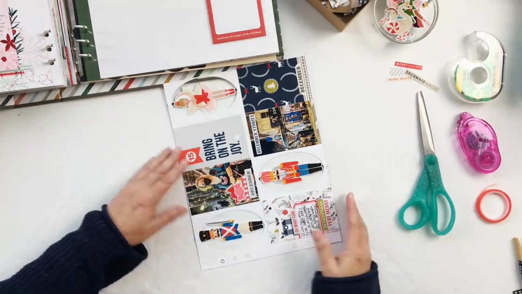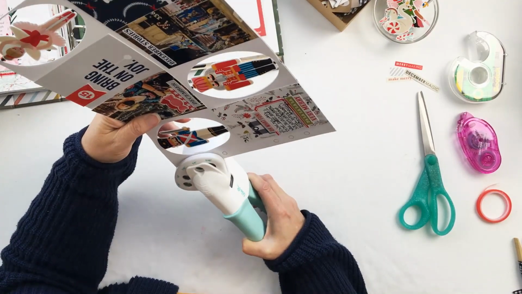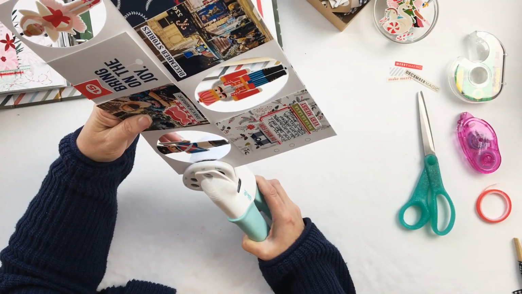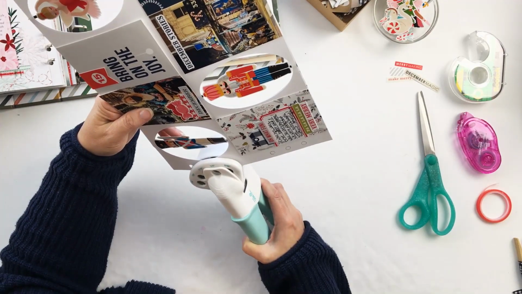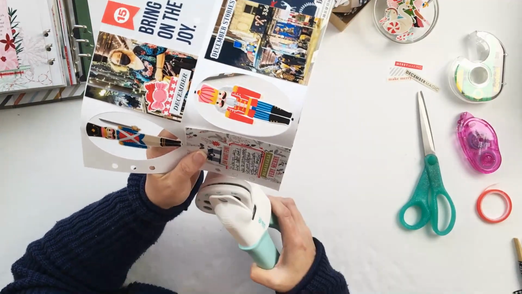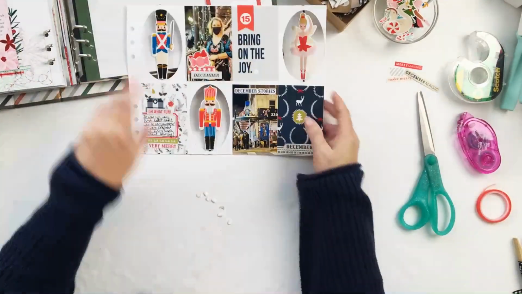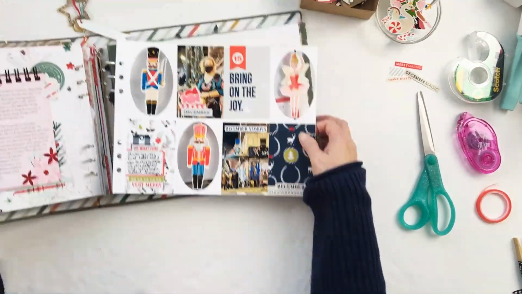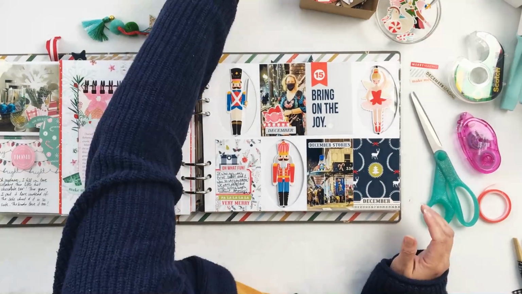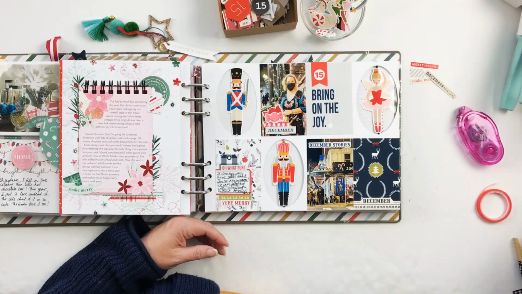And then I'm going to do an overlay for this, and that's how I'm going to use the alphabets. Originally, I had thought that I would do a strip in the middle and have the Nutcracker spelled out in the middle going across this page. But when I designed it in Photoshop, it really made the photos and the journaling card short.